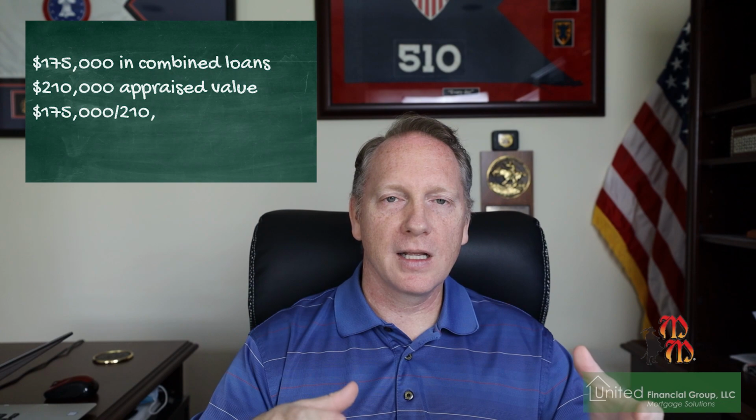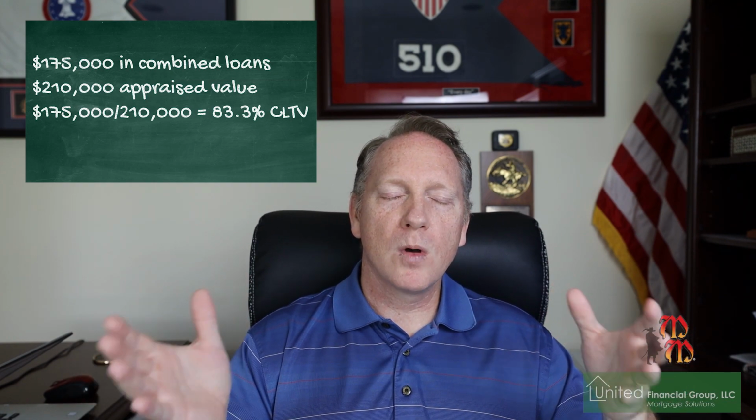If you didn't do that, and if the value wasn't that high, your combined loan to value may be too high in order to do a rate and term or cash out refinance. So it just depends. Those are things to know and be able to calculate to understand how that comes together. Most of the time, a combined loan to value is really going to come into play if you're not going to pay that off.